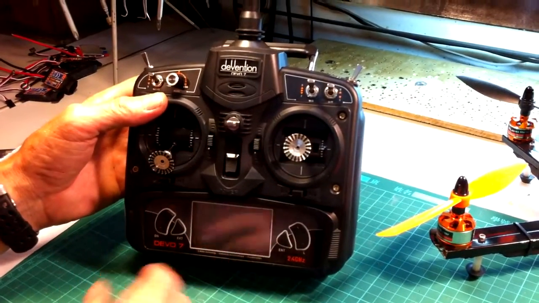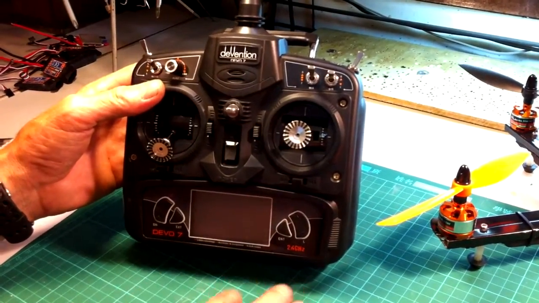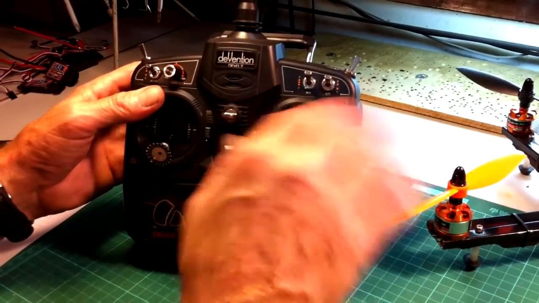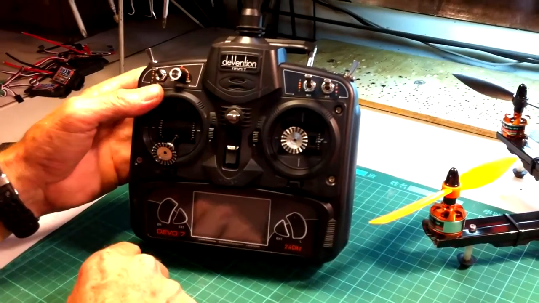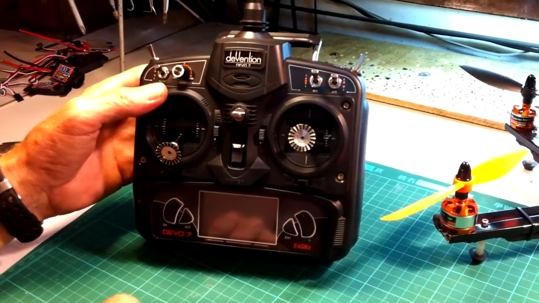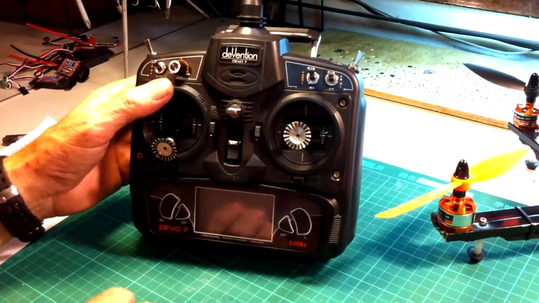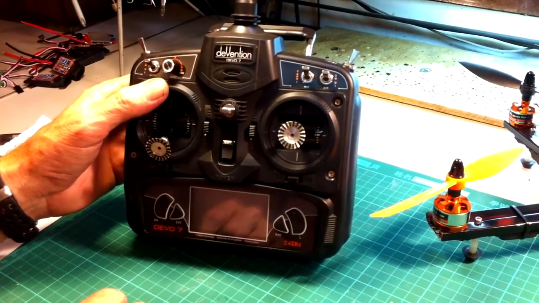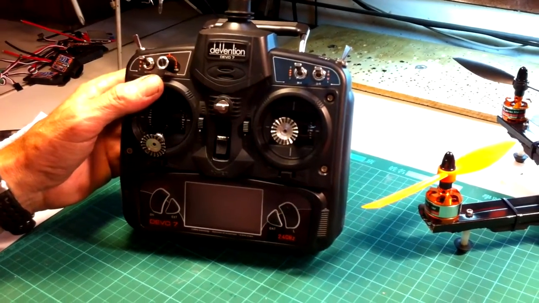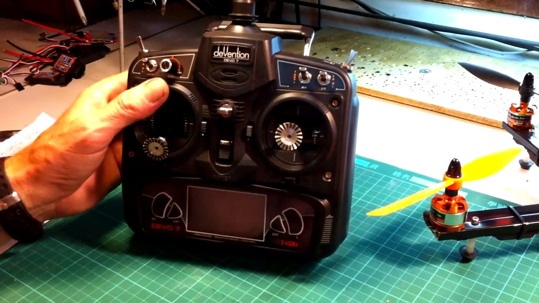Because that's another thing you want to do, you want to set all your end points to 100%. So elevator, aileron, 100%, throttle, 100% endpoint, rudder, 100% endpoint. You set all that to 100%. You're not going to need to touch that anymore. Further adjustments to the way the quadcopter flies will be done on the flight controller itself, not in the radio.